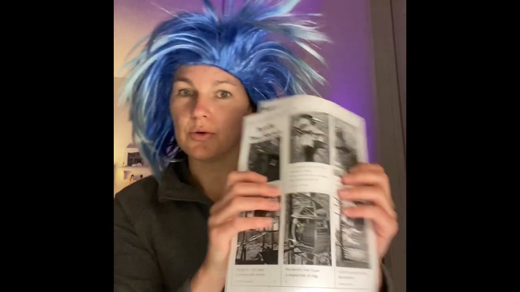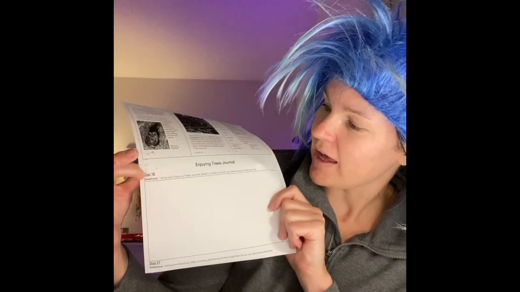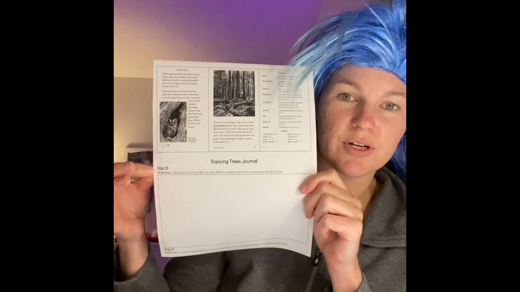So here's what you're going to need for today. Instead of the Make a Tree Friend story, you're going to need this story, which is called Terrific Tree Houses. I think this sounds so cool. Then the paper you're going to work on for reading says day 16 at the top. And then Enjoying Trees Journal. So that's what you're going to be working on after we read our story. You also will need a blank piece of paper, pencil, crayons, and I know it's a lot today.